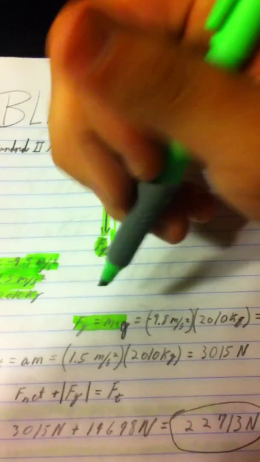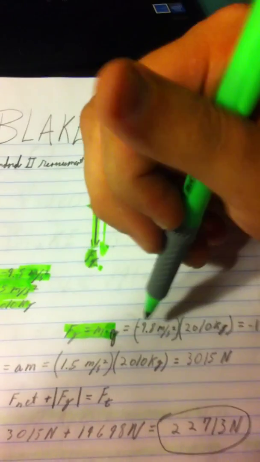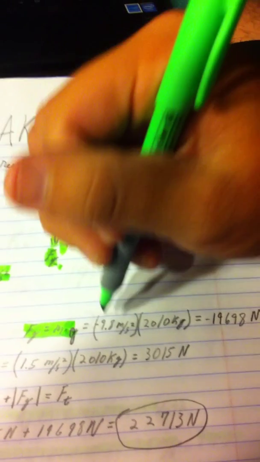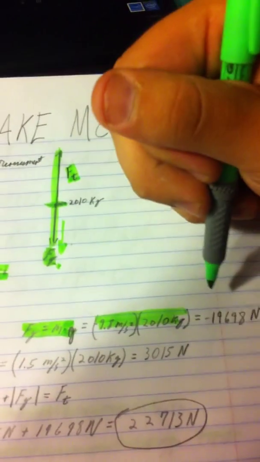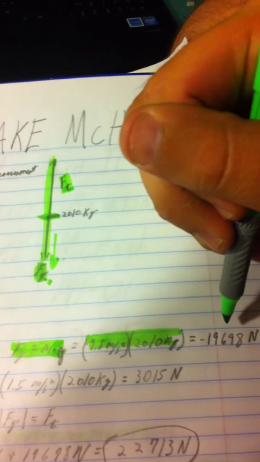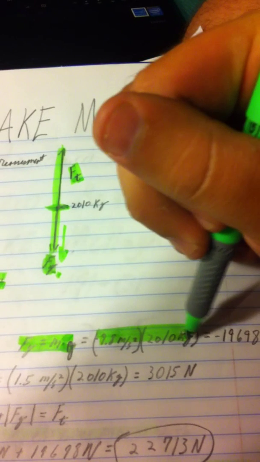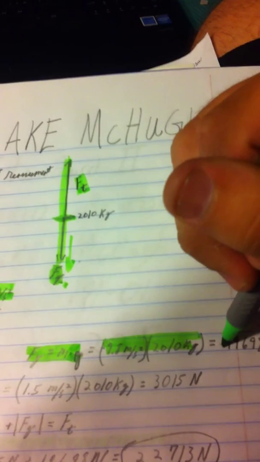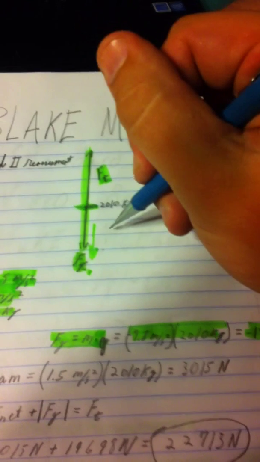We know force of gravity is equal to mass times the pull of gravity, which is going to be negative 9.8 meters per second squared times 210 kilograms. And that leaves us with negative 19,698 newtons. We went to newtons because we're multiplying kilograms times meters per second squared. So that's going to be our force of gravity.